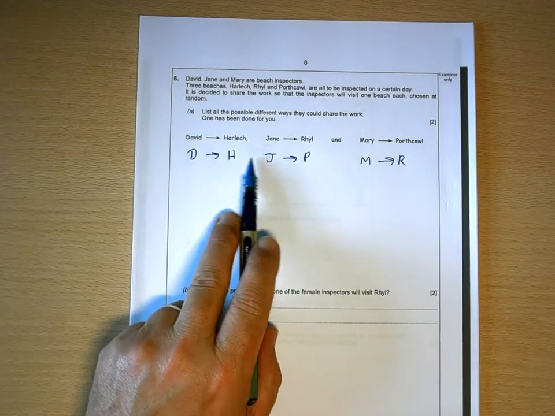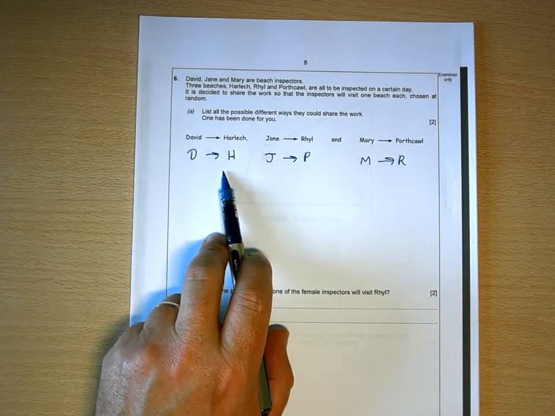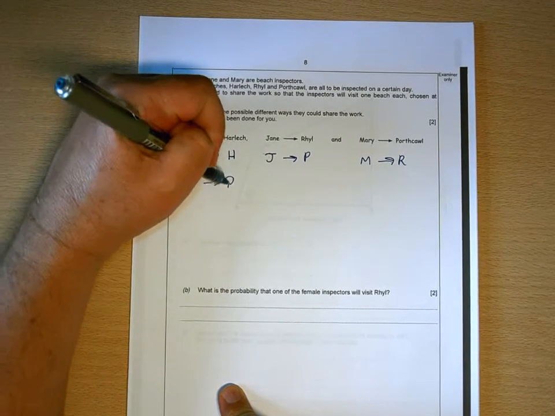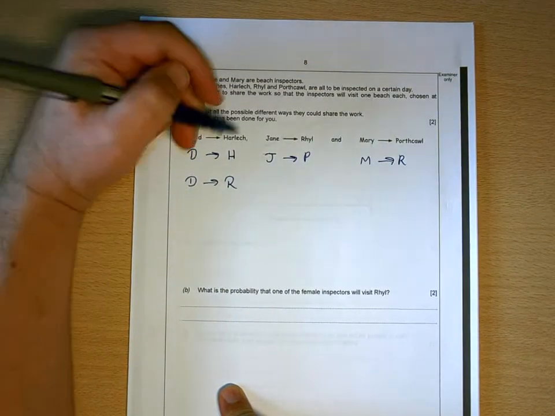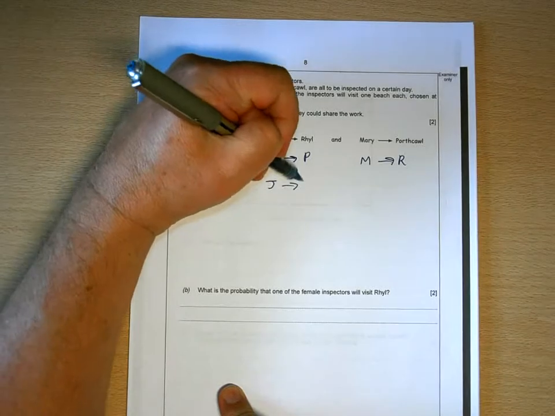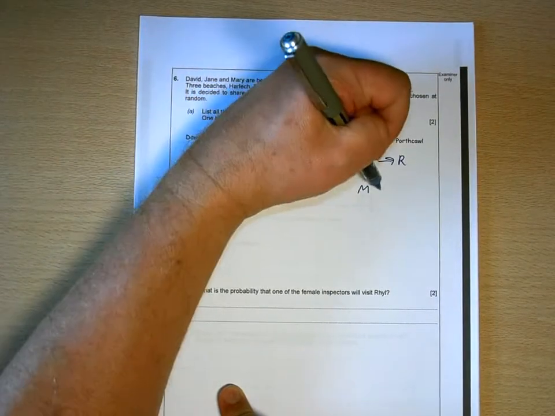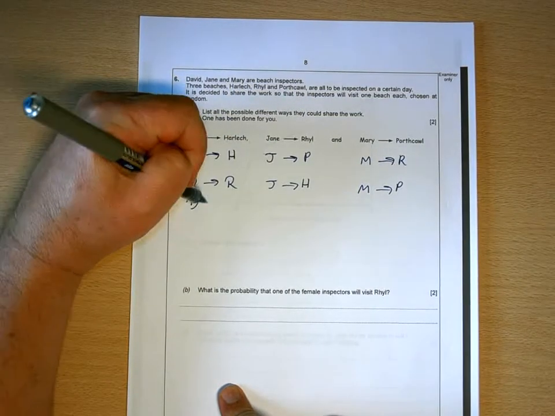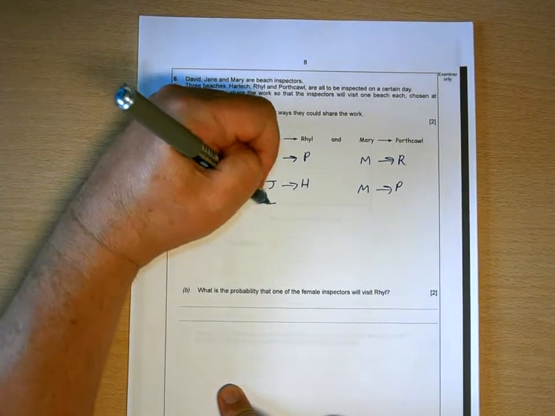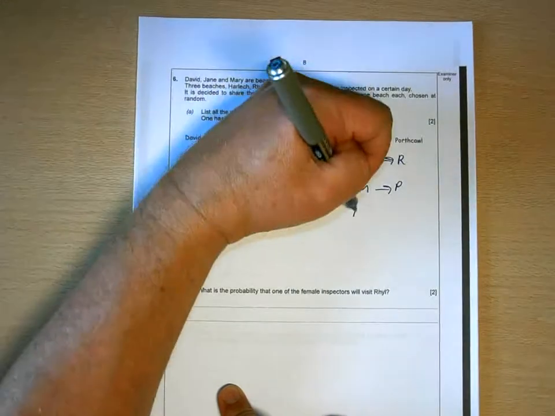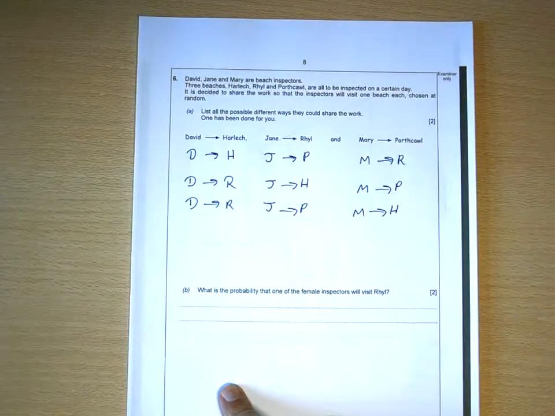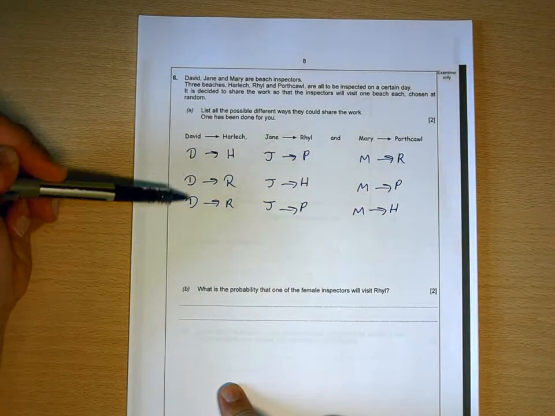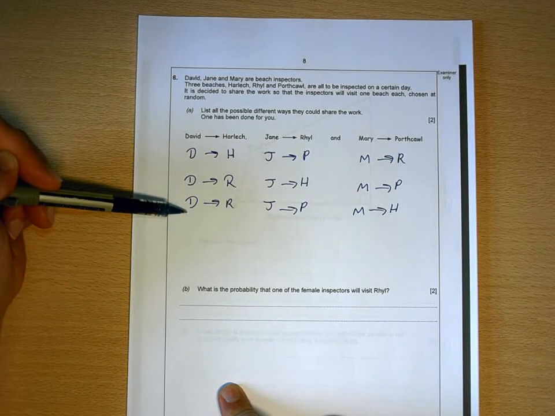So those are the only outcomes with David being at Harlech. So now let's take David to Rhyl. David could be at Rhyl, Jane could be at Harlech, and Mary could be at Porthcawl. Or David could be at Rhyl, Jane could be at Porthcawl, and Mary could be at Harlech. So those are the outcomes with David at Harlech. Those are the outcomes with David at Rhyl.